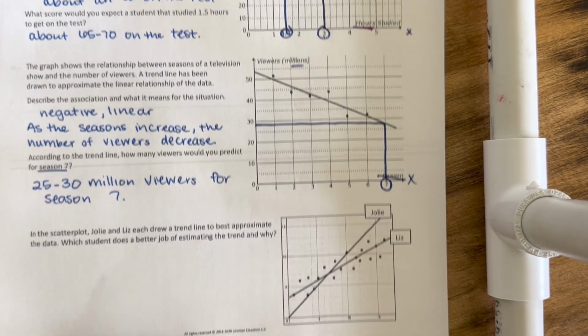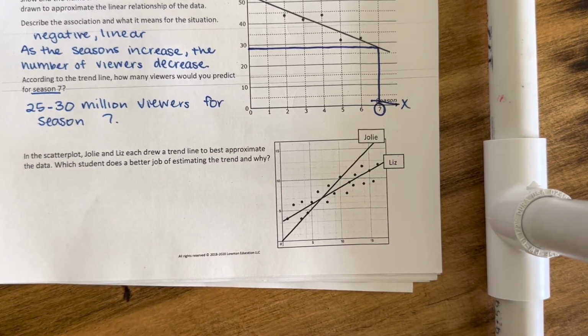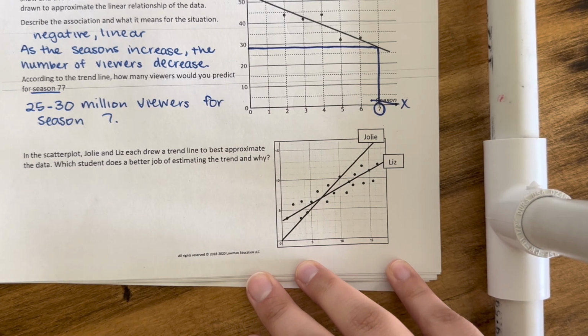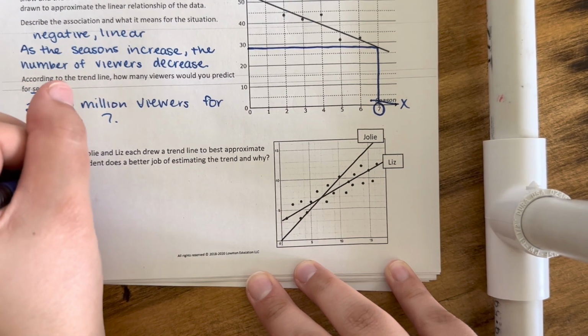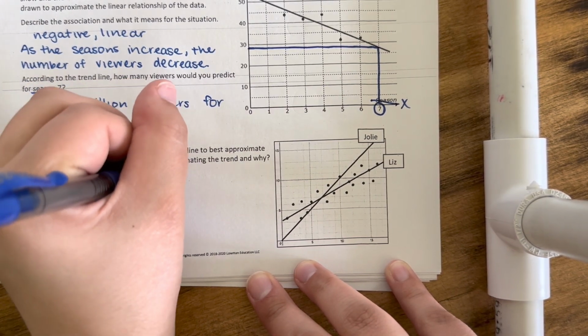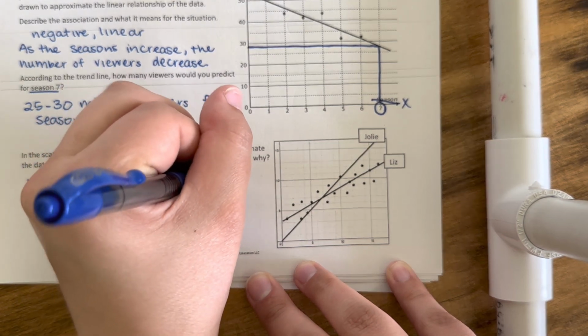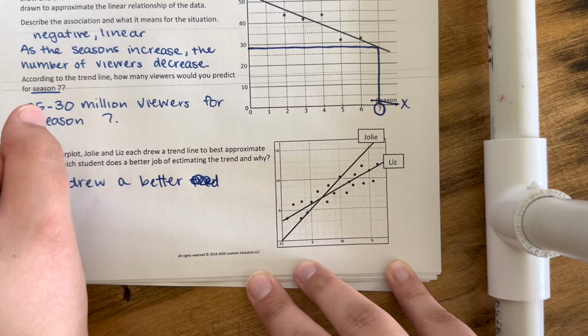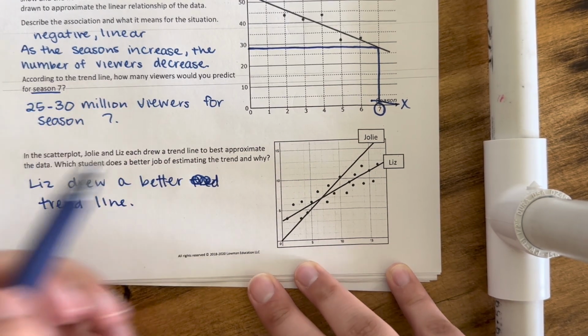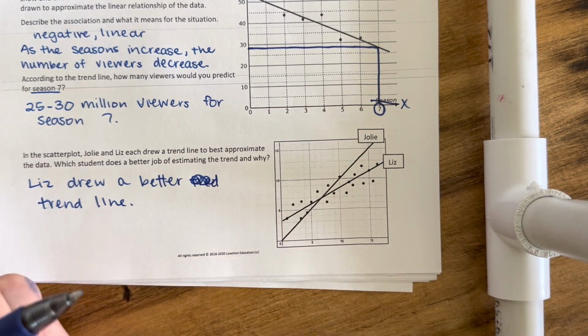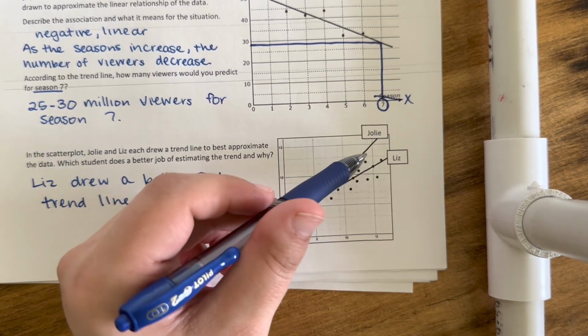In this last example, we just need to figure out, looking at the scatter plot, which person had the best trend line. In the scatter plot, Jolie and Liz each drew a trend line to best approximate the data. Which student does a better job estimating the trend line and why? Remember, whenever we draw a trend line, it has to be in the middle of all the points. So Liz drew a better trend line. Jolie's trend line was not in the middle of all the data set. It was too far up.